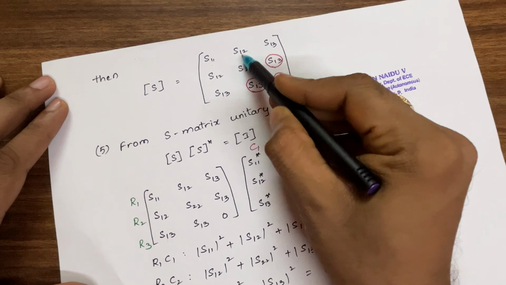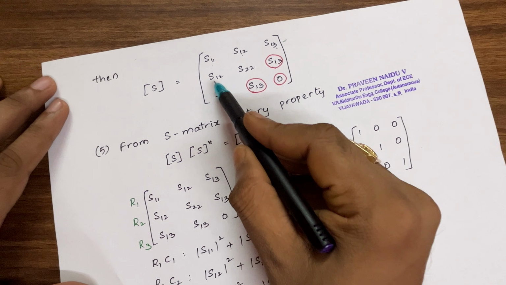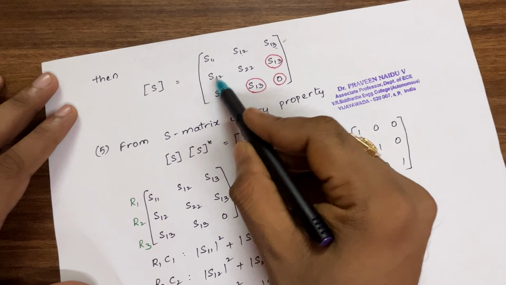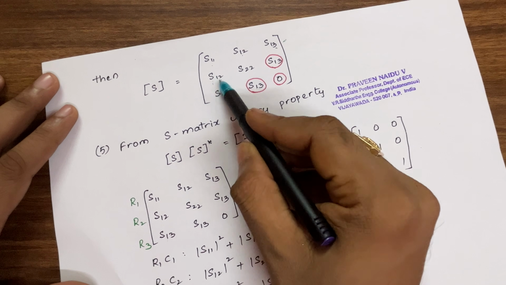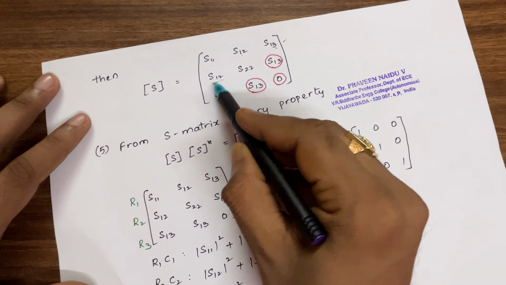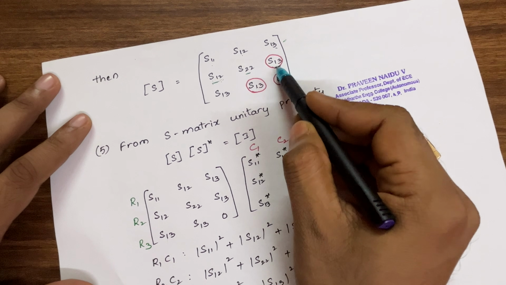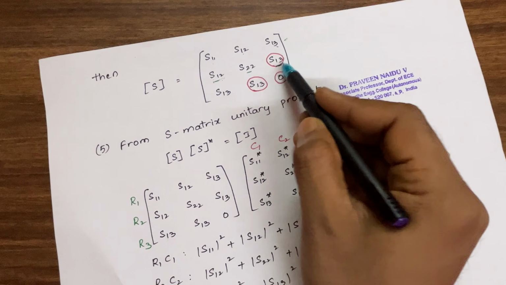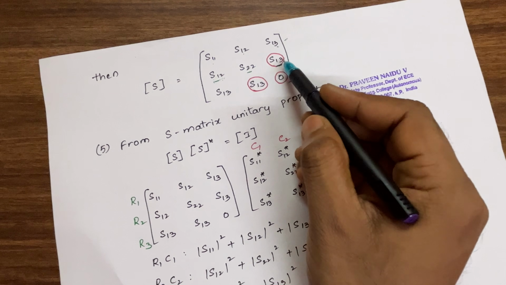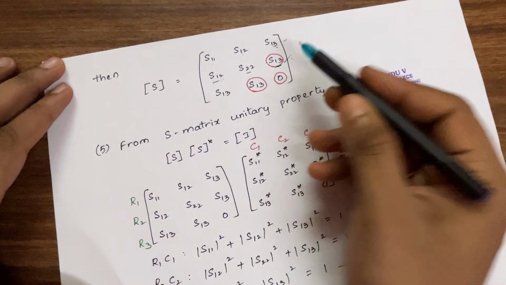S is equal to S11, S12, S13. There is no change in the first row. Coming to the second row, it is actually S21, but based on the symmetric property, we can write S21 as S12. That's why it is S12. This is S22. This was earlier S31. Based on the symmetric property, we can write S13 is equal to S31. So that's what we have written here.